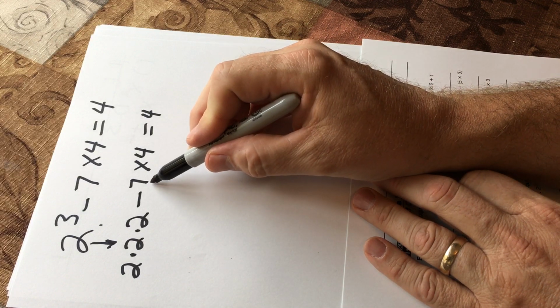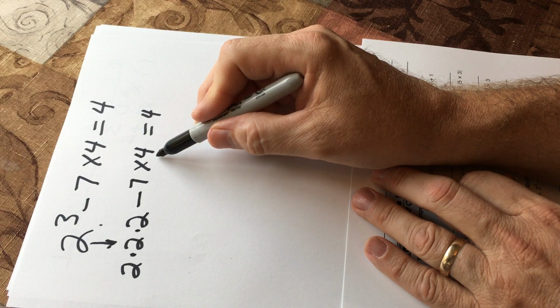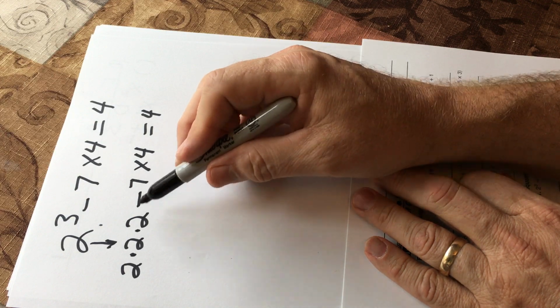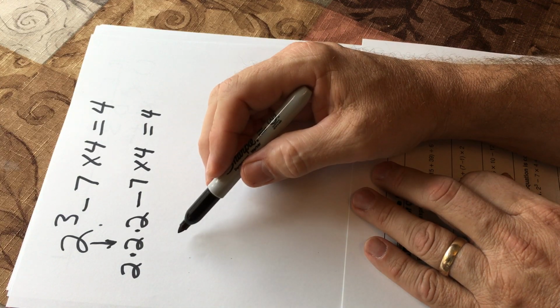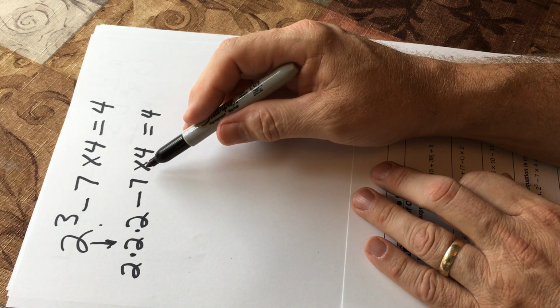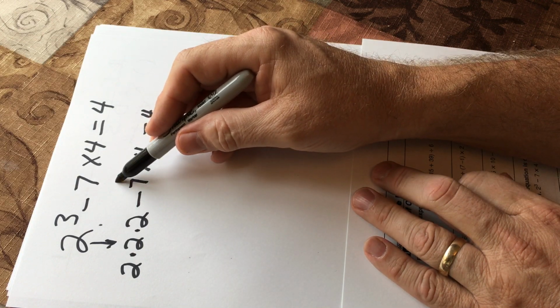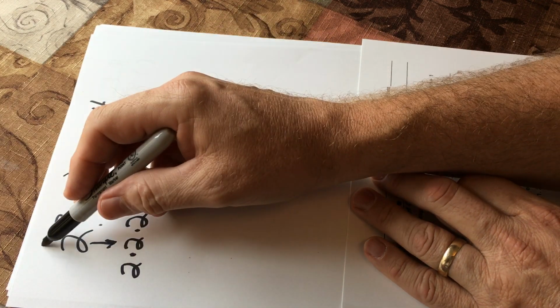Let's think about what we'd get if we multiplied these guys together. Well, we're going to end up with 28, right? We're going to be subtracting that from whatever this is over here. Well, that's an awful lot. We may end up even with a negative number. So let's try doing our parentheses first this way.